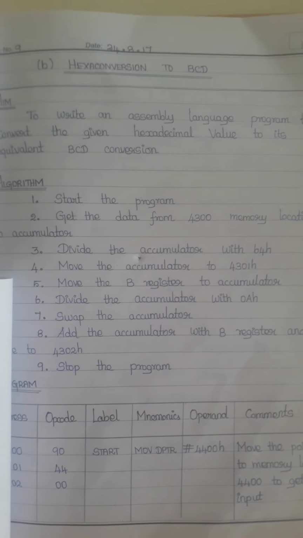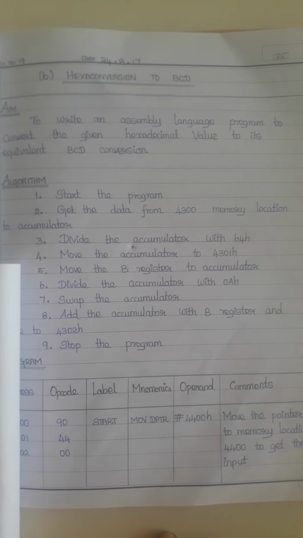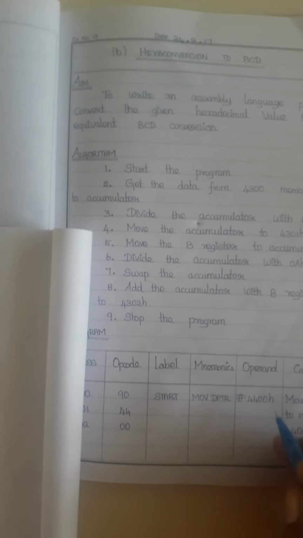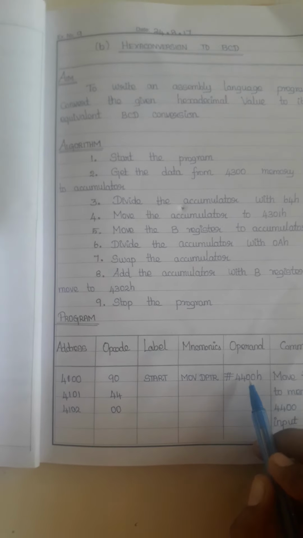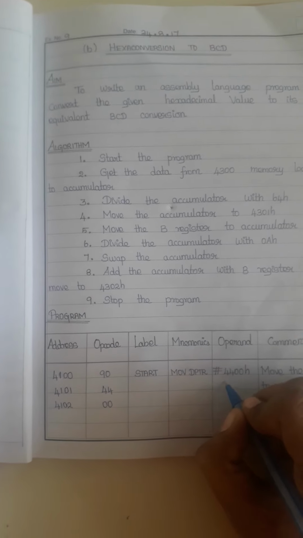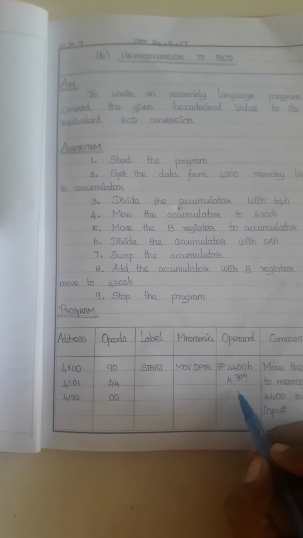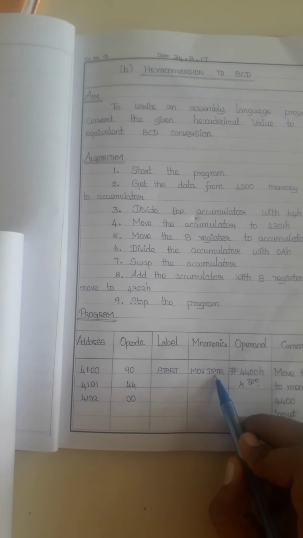Dear students, now we are going to discuss how to convert a hexadecimal number into a decimal number using the 8051 microcontroller. The first instruction is initializing a memory location. Now I have considered 4300, which is initialized with the help of the data pointer.